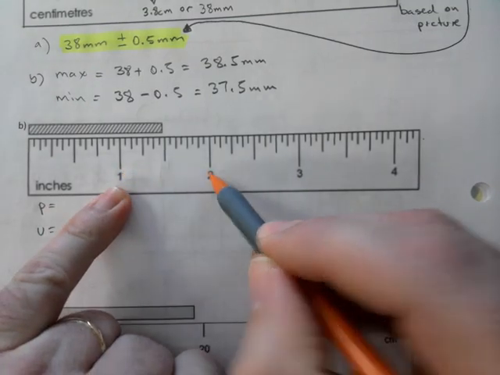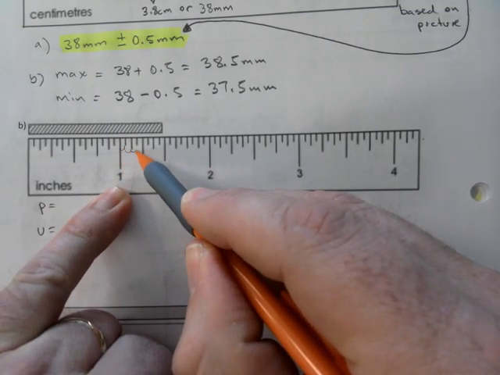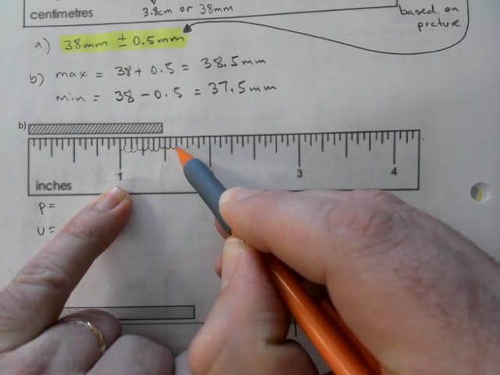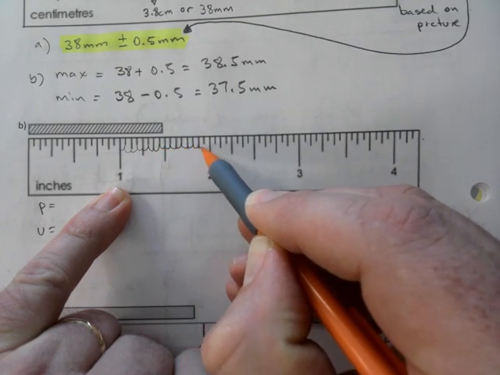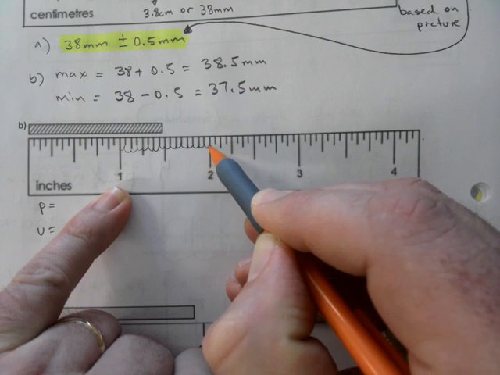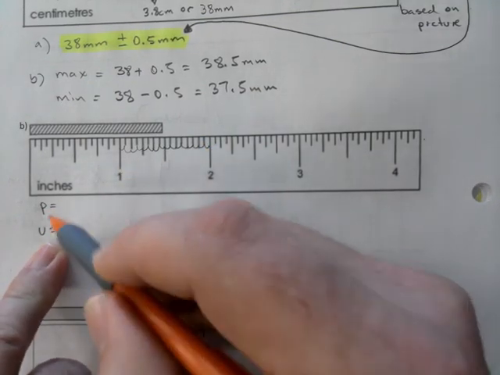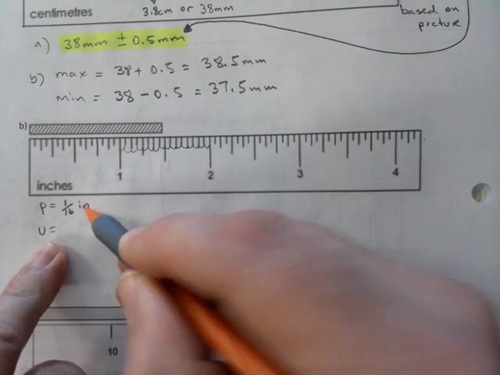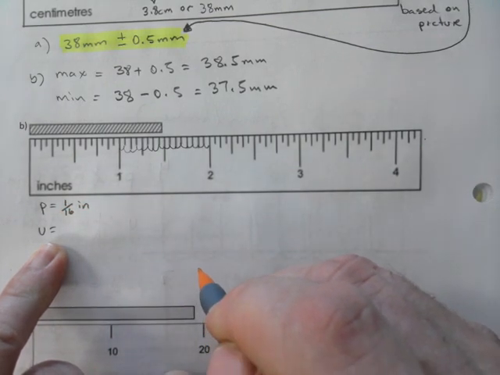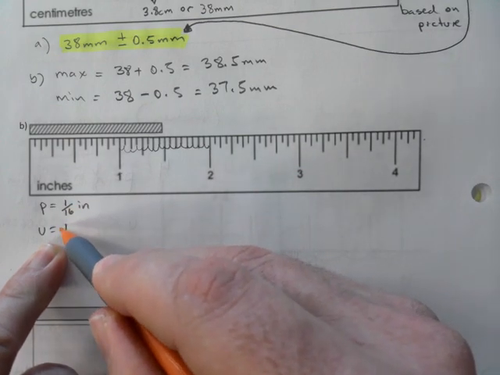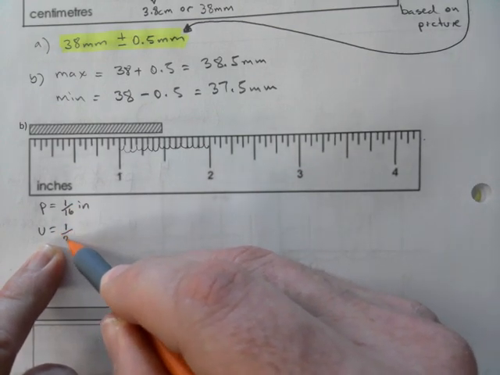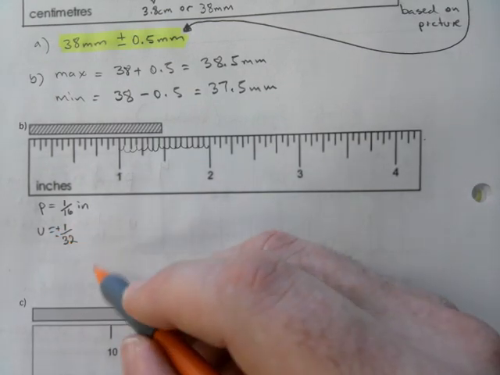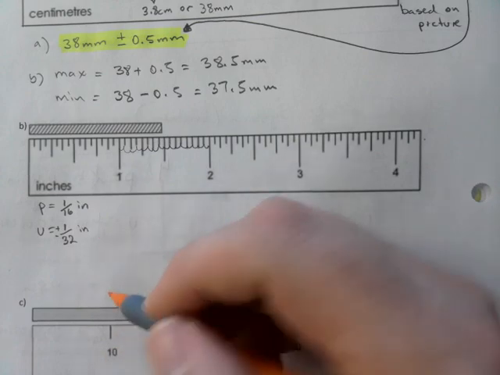So you go from inch to inch. So you just go 1, 2, 3, 4, 5, 6, 7, 8, 9, 10, 11, 12, 13, 14, 15, 16. Got it? So we now determined that 1/16 of an inch is my precision, and therefore the uncertainty is half of that, plus or minus of an inch.